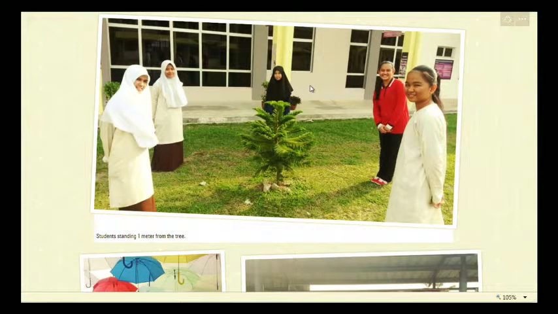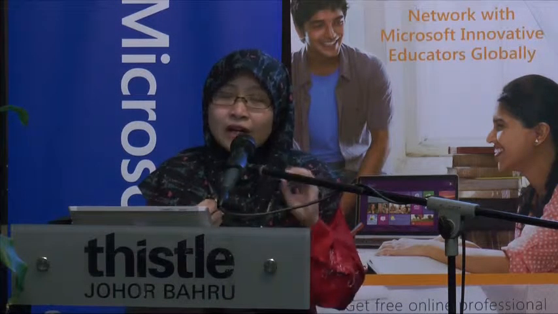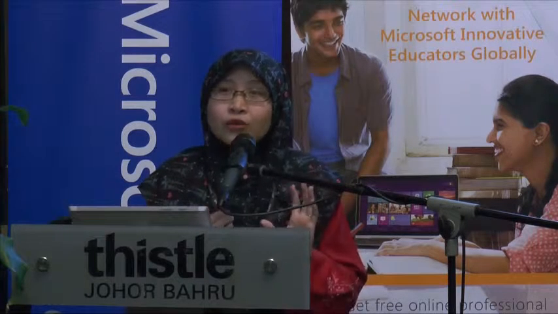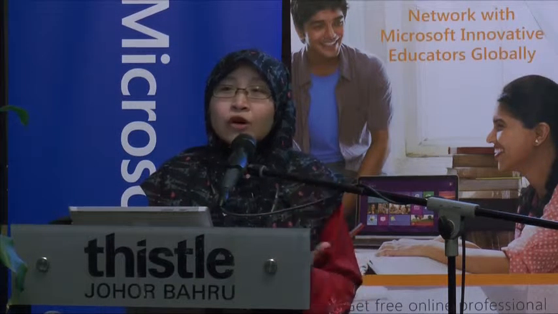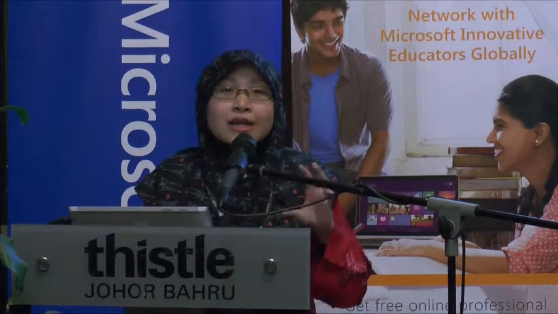So the activity was done backward. Normally, I would introduce them to locus, but this time, using knowledge construction, they are required to go through some real-life situations and figure it out themselves, try to construct their knowledge, try to build their own knowledge about what a locus is.